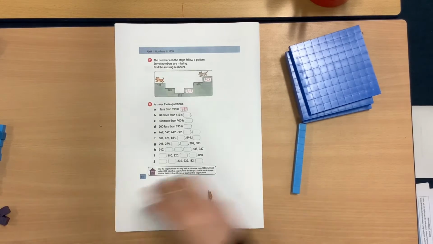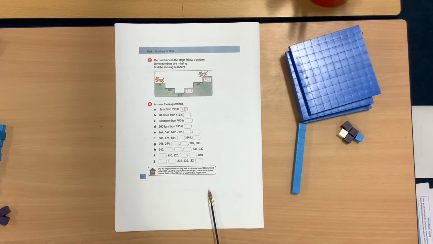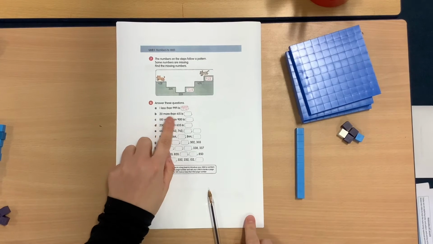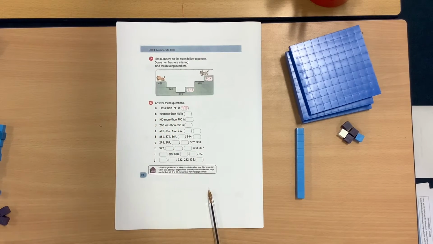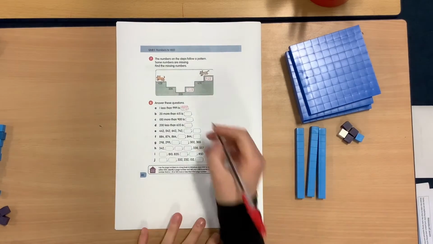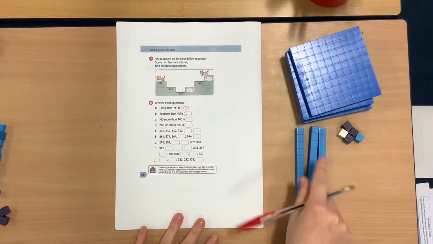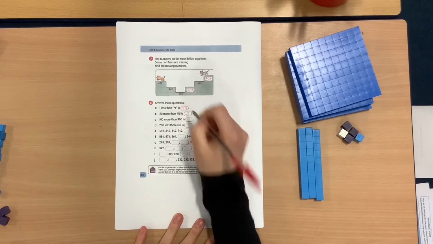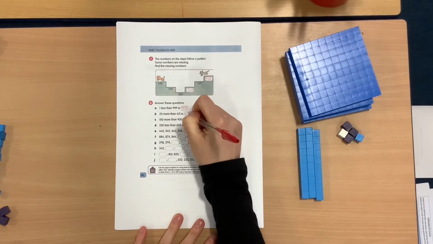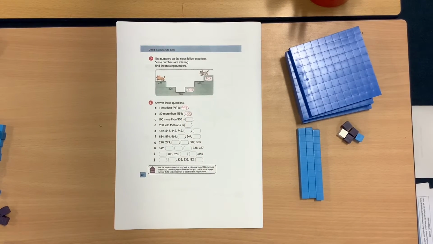20 more than 415 is, I'm going to make this one, got 400, 10, and 5 ones, and I need to find out what 20 more. So 20 more than 415, 20 is 2 tens, so I'm going to add my 2 tens. I've now got 4 hundreds, 3 tens, which is 30, and 5 ones. So my answer is 435.